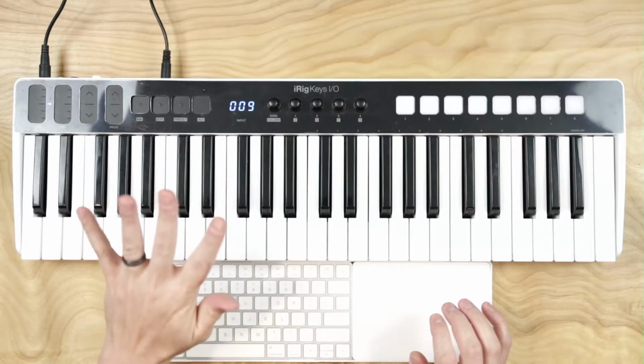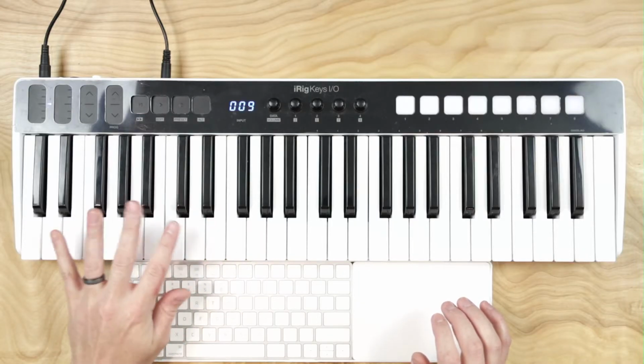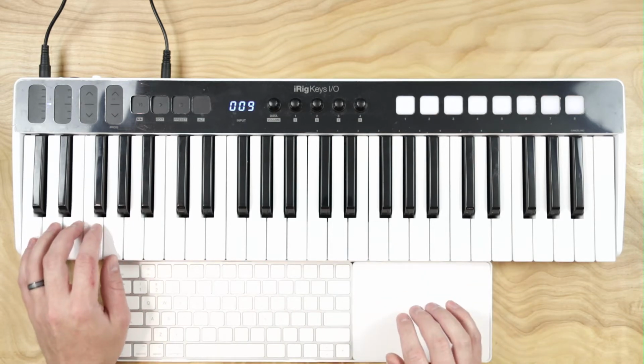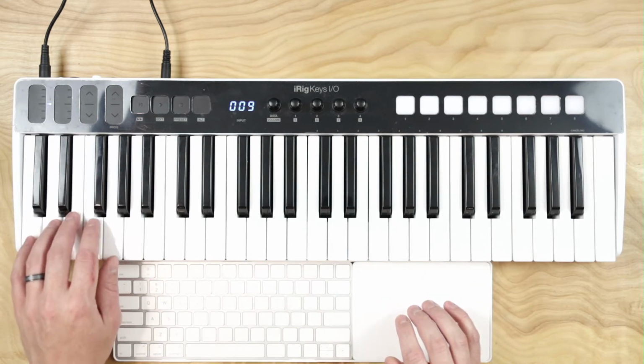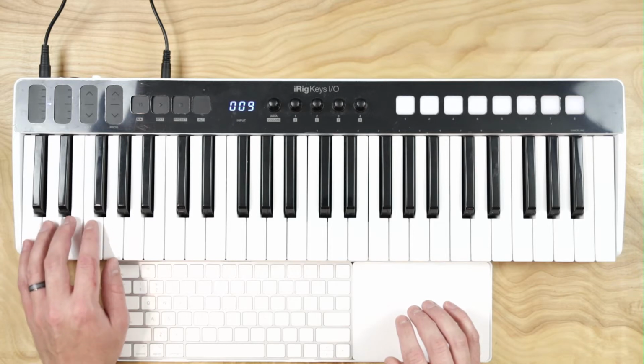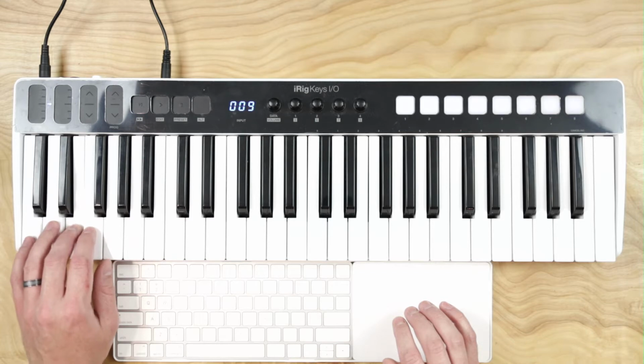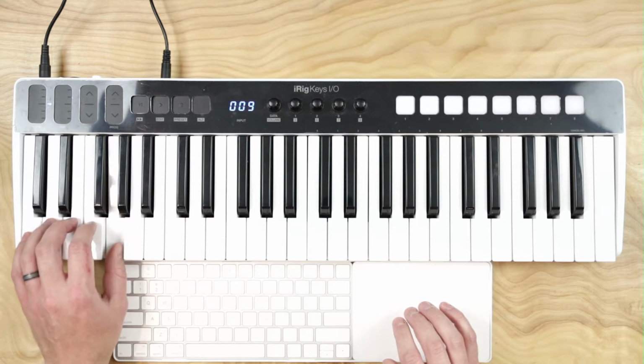Step 3, let's learn how to play a bass line. So what you're going to do is take your left hand and put your pinky on a really low C. I'm putting it on the lowest C on my 49 key keyboard. And each finger is going to be assigned to a key. So pinky on C, ring on D, middle on E, index on F, and thumb on G.